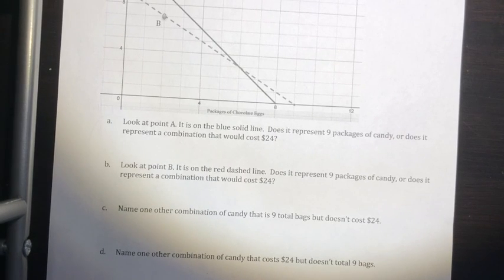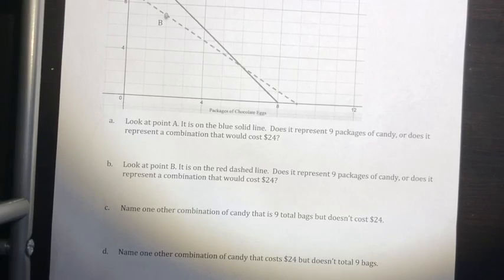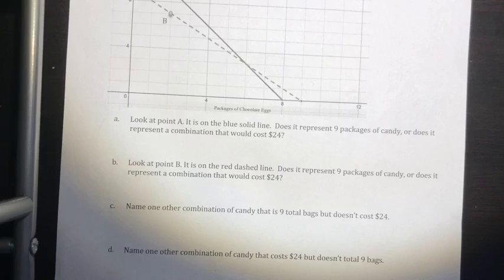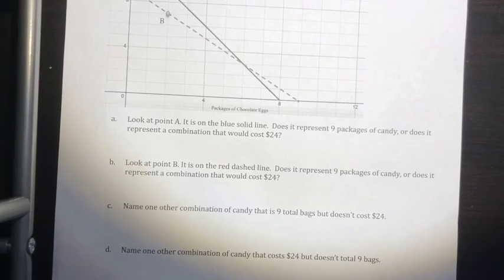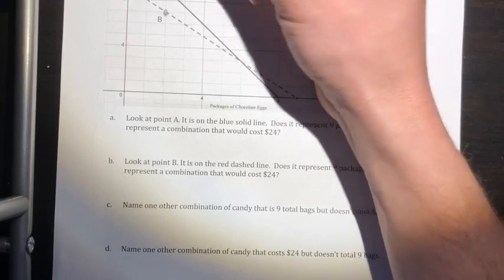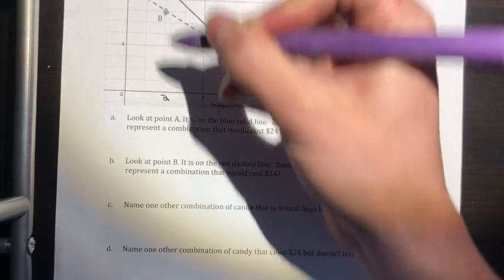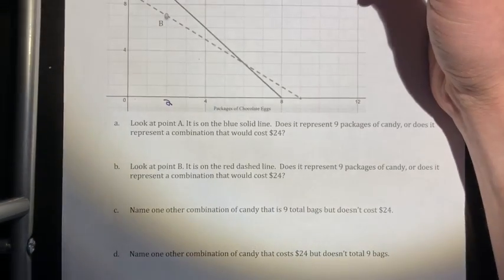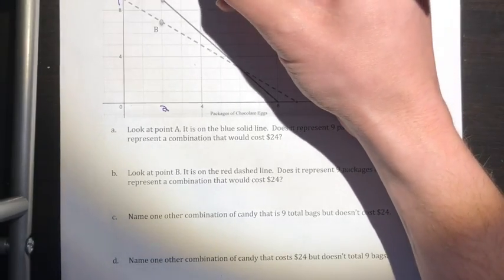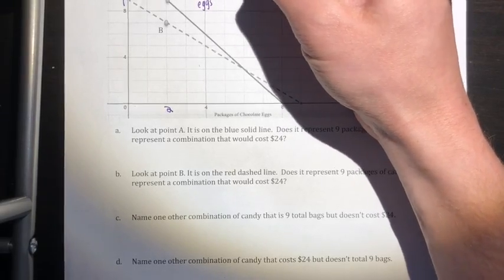So we have to look at which line is which. So we look at point A. It's on the solid line. So does it represent 9 packages of candy, or does it represent a combination that would cost $24? So you want to write the ordered pair for A. The ordered pair for A is 2, 9. So you have to think about, it's 2 eggs and 9 beans.